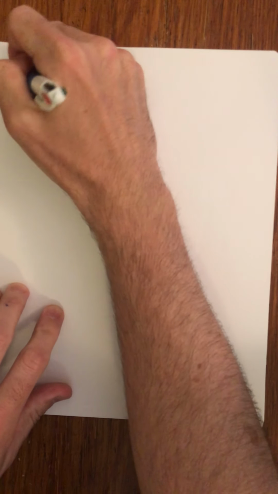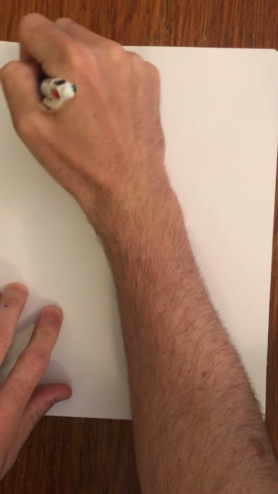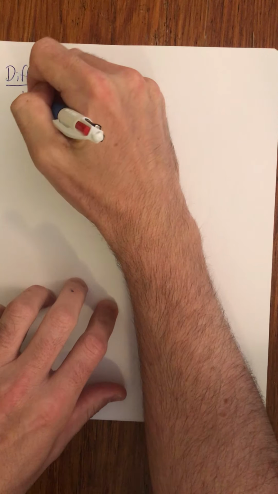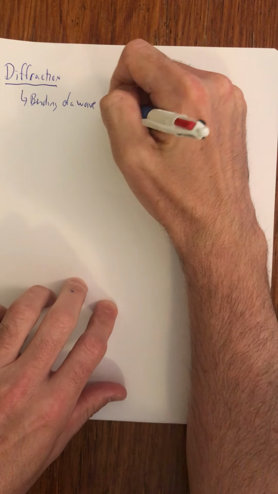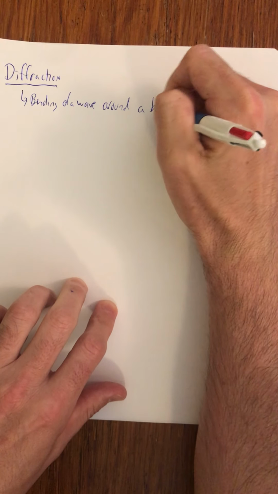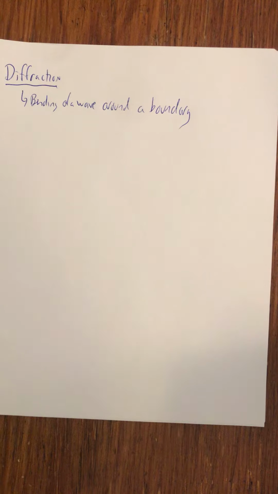Now that we've talked about reflection and refraction of light, let's talk about the diffraction of light. So what's diffraction? Remember that diffraction talks about the bending of a wave around a boundary, right? So the bending of a wave around a boundary. So let me just prove to you diffraction exists for light.